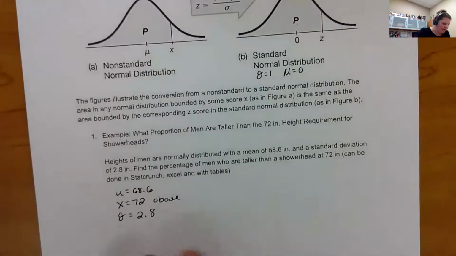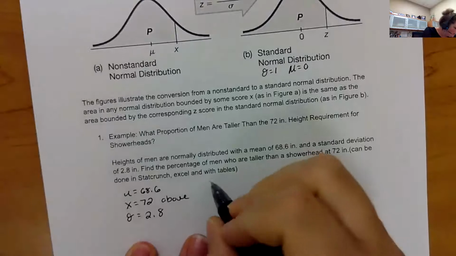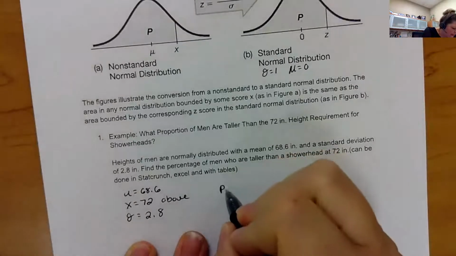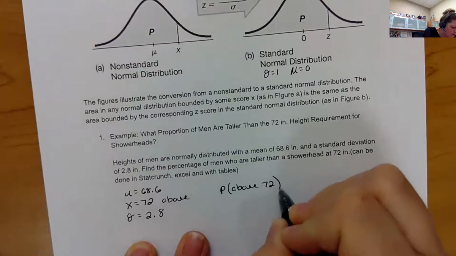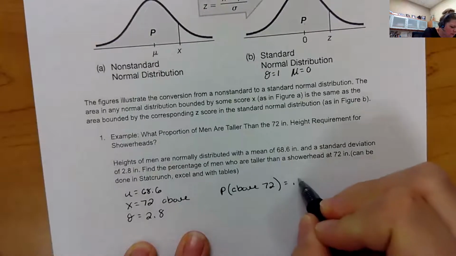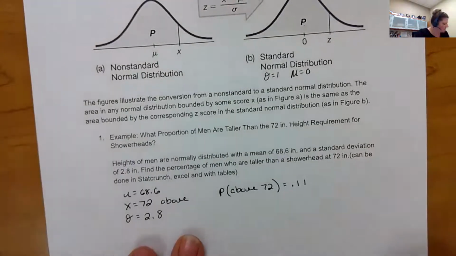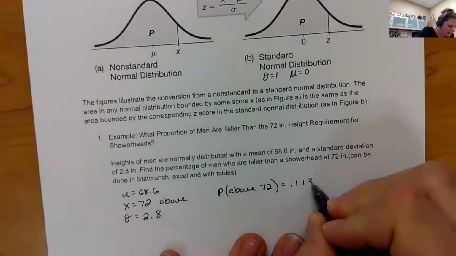If we use these numbers here, then our probability of being above 72 is going to equal 0.11-ish. It was 11.3. I couldn't remember.